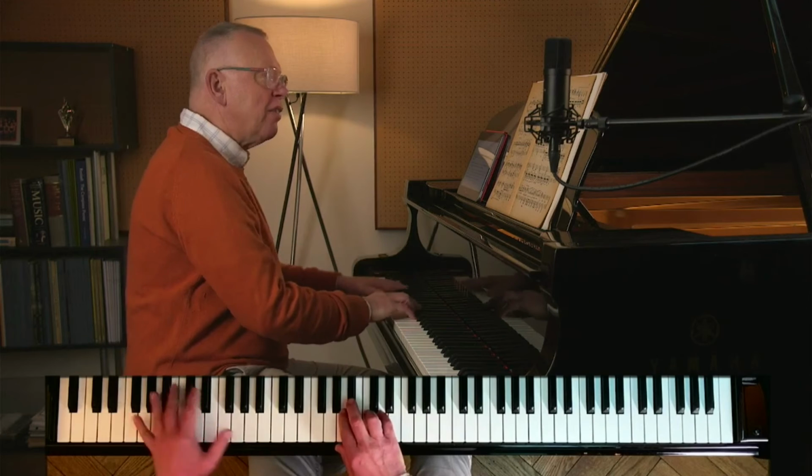Bar 4, I'd probably change on the A in the left hand. Now, in the next bar, there isn't any pedaling marked at all. So, does Burgmüller want this?